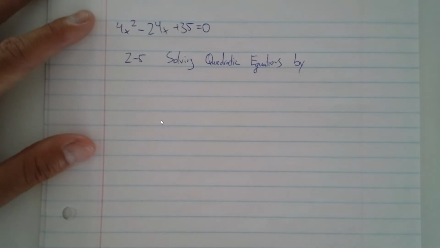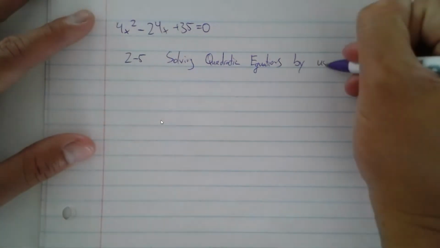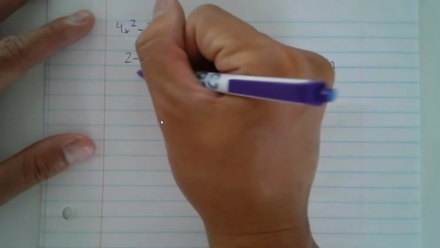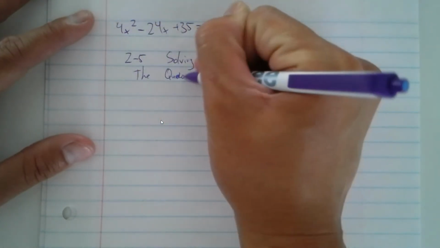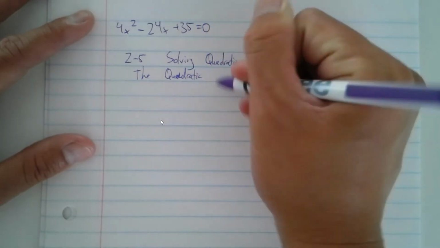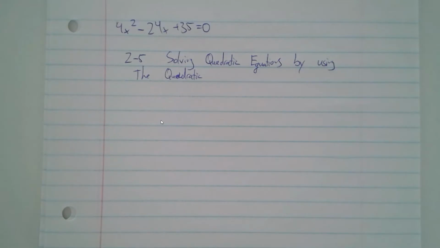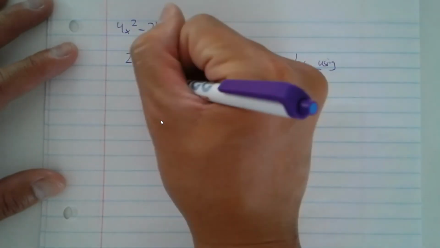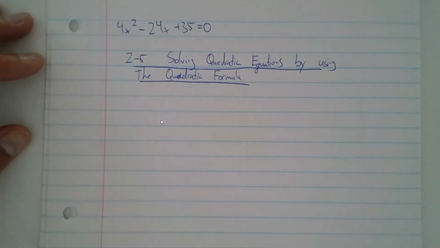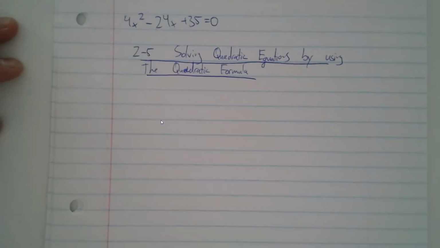So by using the quadratic formula. Does anybody recall what the quadratic formula is or what it may look like? I just wanted hands to see if anybody was exposed to it before. So this is the note, this is 2-5. If you had to summarize this whole section, it should just be called the quadratic formula.